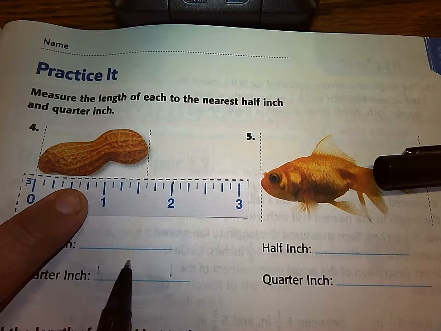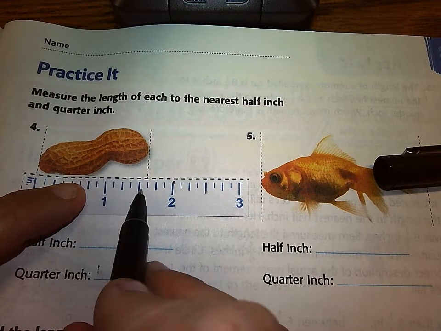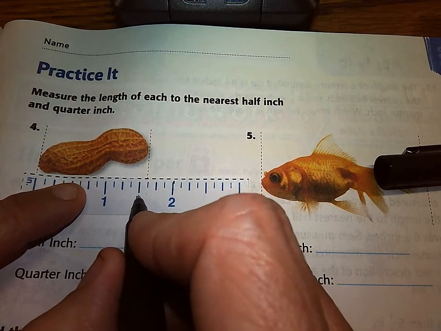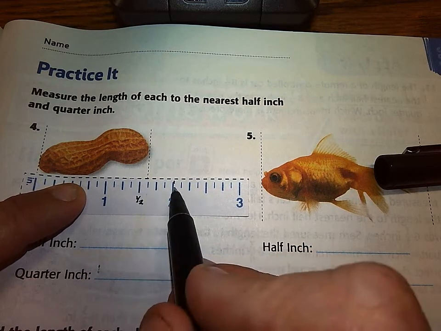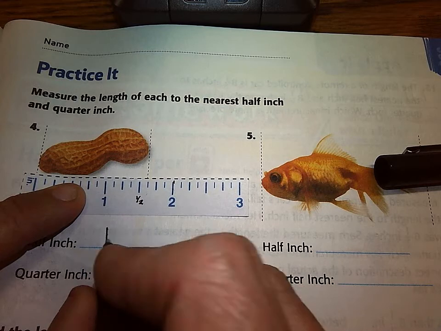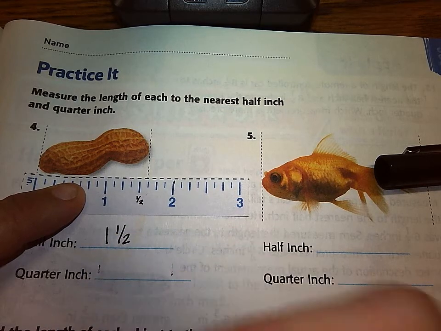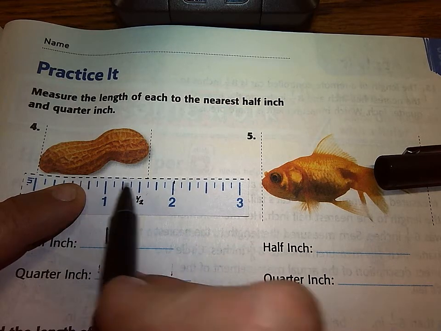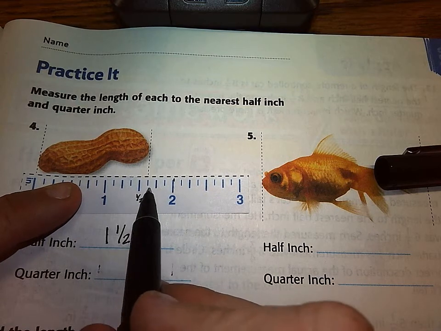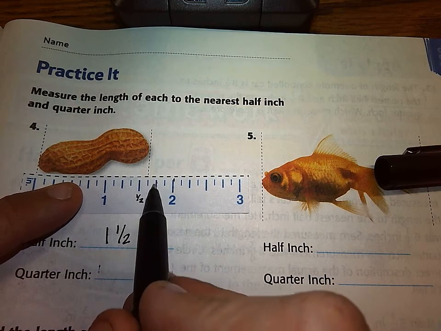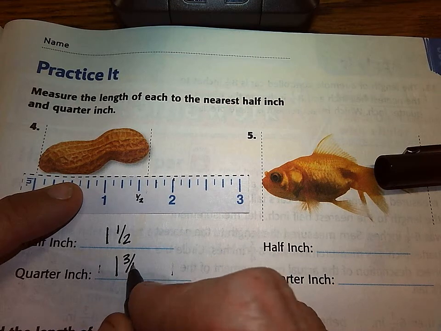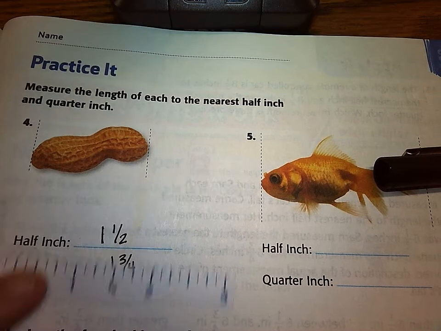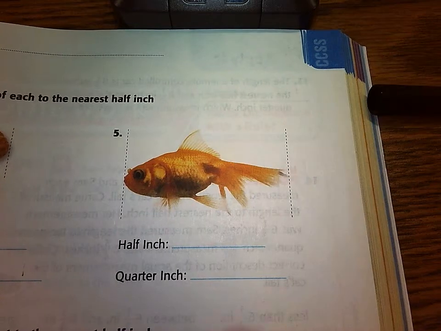So to the nearest 1/2 inch, we've got 1 1/2. Here's my 1/2 inch mark. 1 1/2. It's closer to the 1/2 than it is to the 2. So 1 1/2 inches. And when we measure it to the 1/4 mark, it's closer to this one, to the 3/4. 1 3/4 inch.